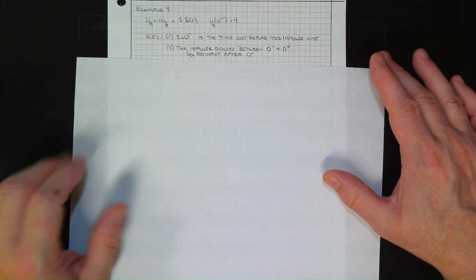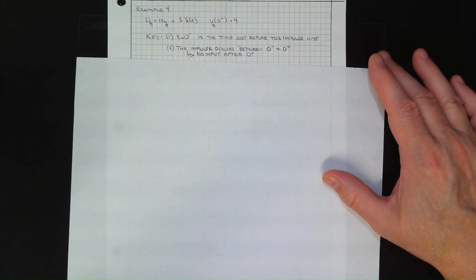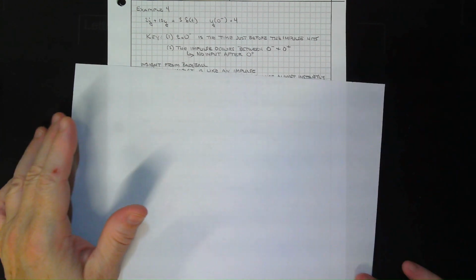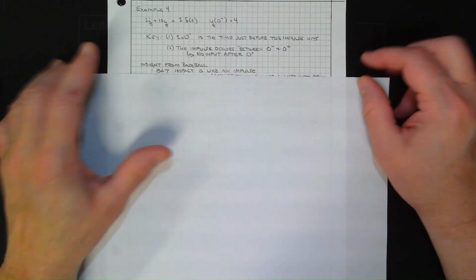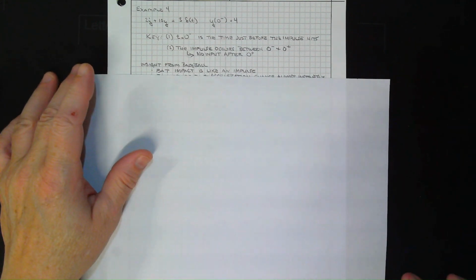Well, we need a little insight from baseball, let's just say. What can we say? If you go to hit the ball, you have your bat, the pitch comes in, you go to hit the ball, the bat provides an impact, like an impulse. So the ball's coming in and an impulse is applied to the ball. Let's think of what happens.